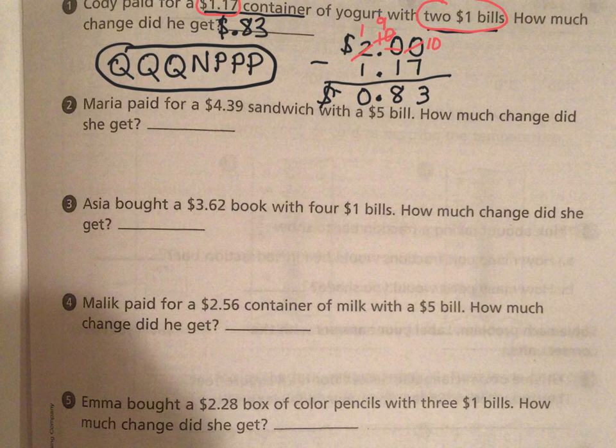Let's read number 2. Maria paid $4.39 for a sandwich. Here's what she spent with a $5 bill. Think in your head, $5. Okay? With a dollar sign. How much change did she get?